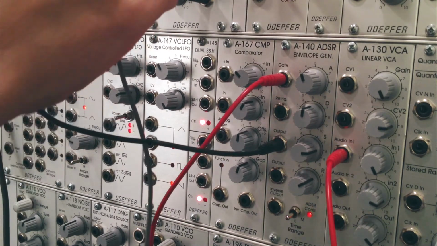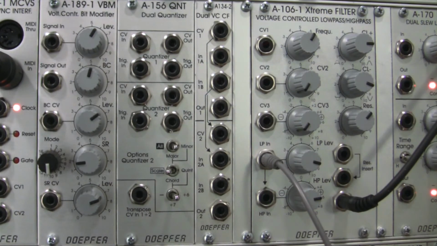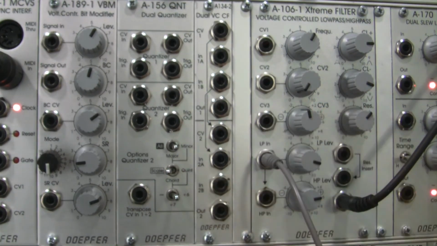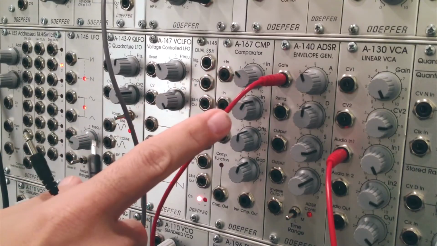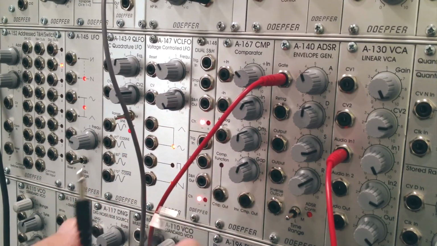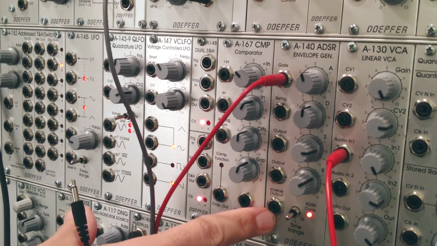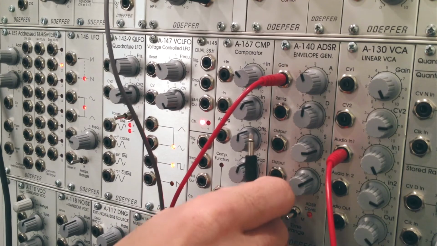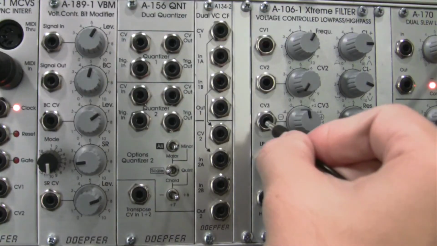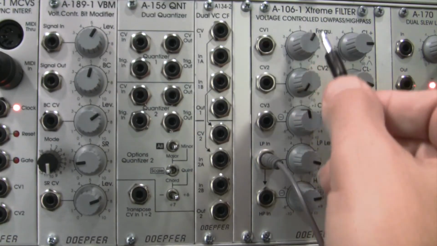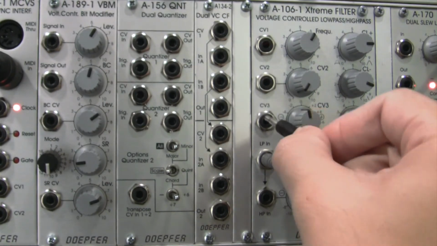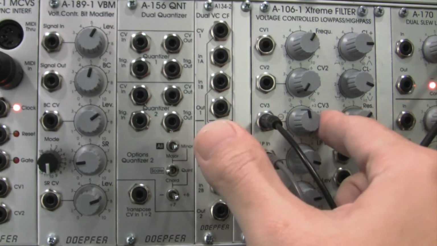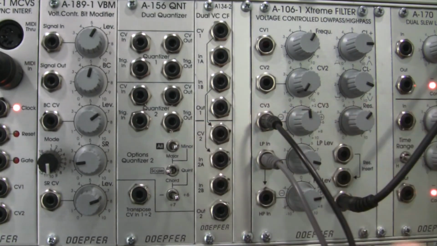Okay. So I'm going to unpatch this temporarily because it just so happens to have worked out a little bit that we actually are using the A140 down here because it has an inverse output. So what if we take the inverse output of our A140, go up to our A106 right here, and let's say I patch it into CV3, and right there I should have about no modulation.